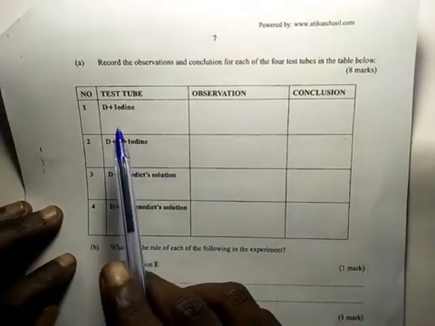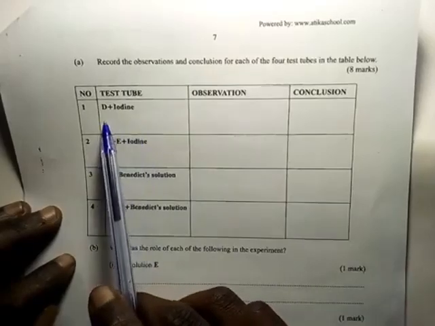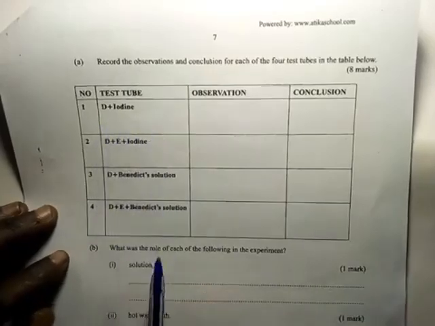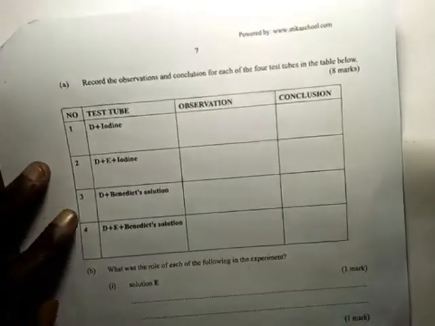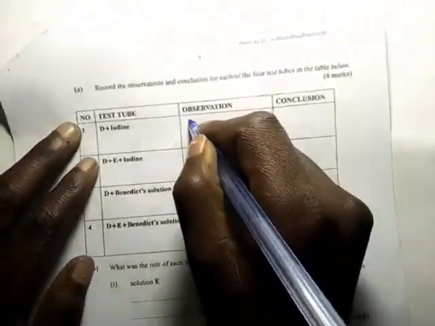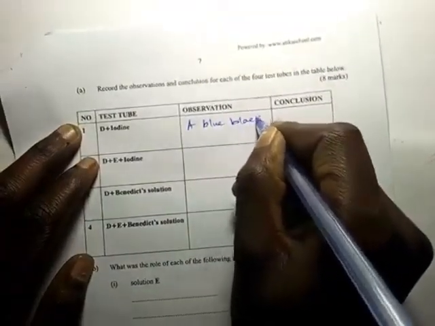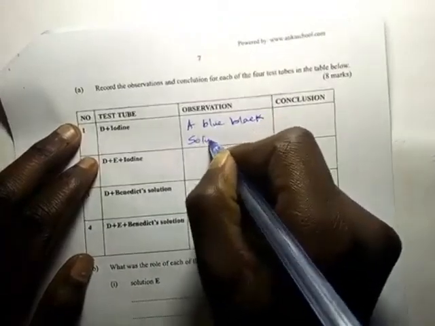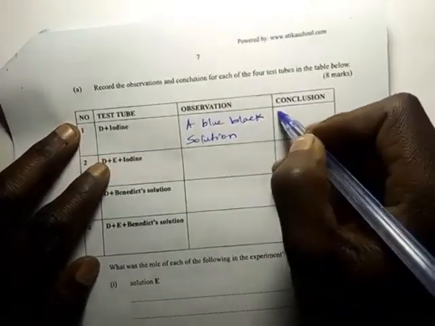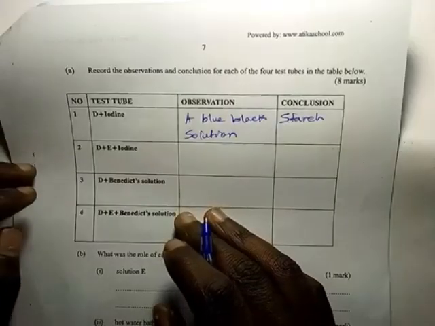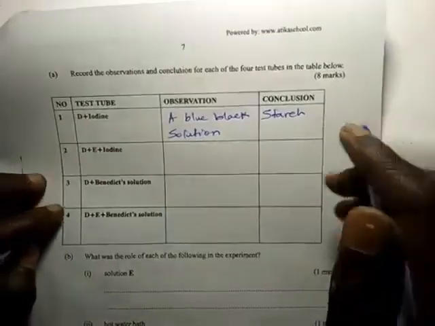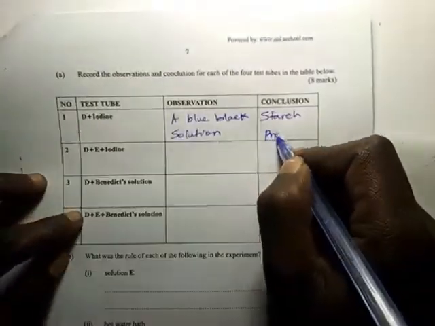In test tube 1, after you have done as instructed, the observation should be that a black solution is observed. Now the conclusion automatically is starch is present.